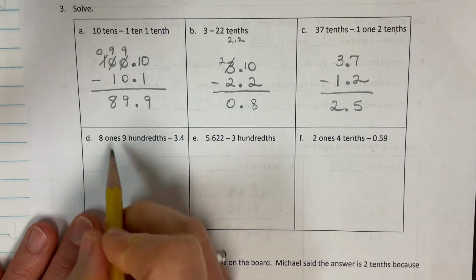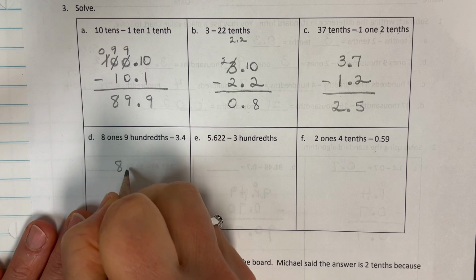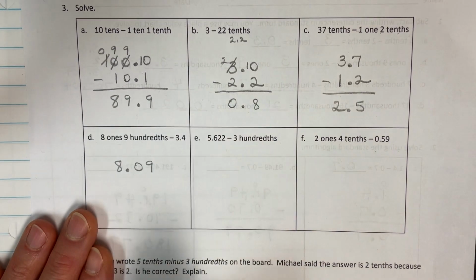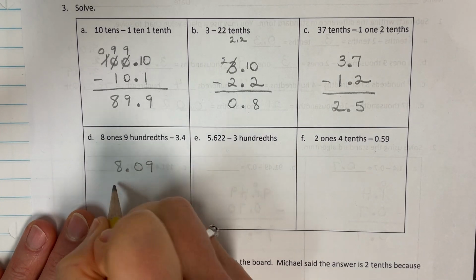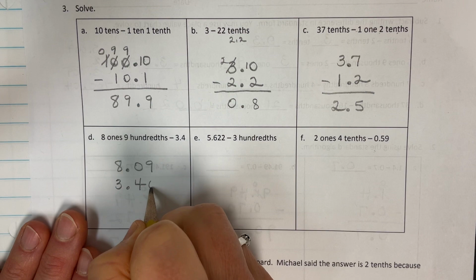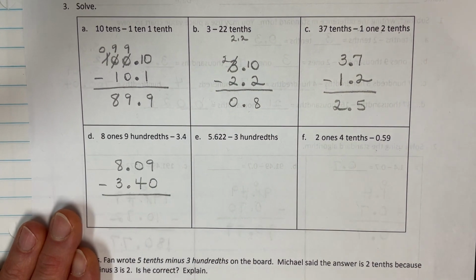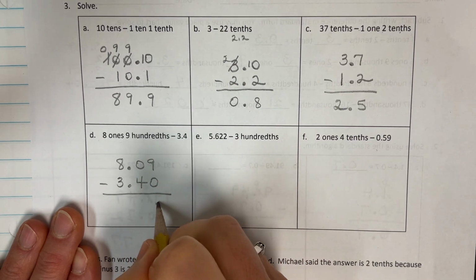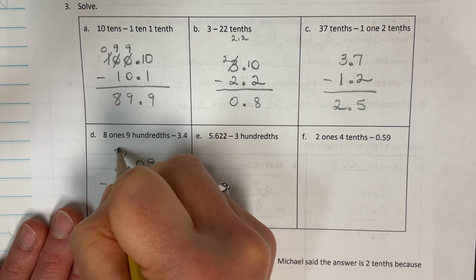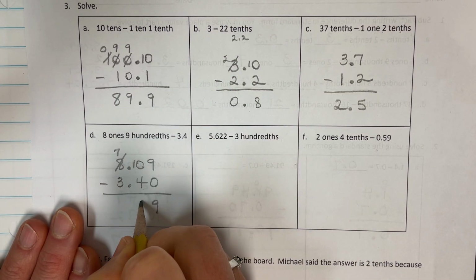Okay, next one. We have 8 ones 9 hundredths. So an 8 in the ones place, a 9 in the hundredths place, minus 3 and 4 tenths. Okay, good. And I'm just going to fill in a 0 here, so every place has a digit. And then we do our subtraction, 9 minus 0. I can't do 0 minus 4, so I borrow from the 8 and make it a 7. It becomes a 10. 10 minus 4, 6.